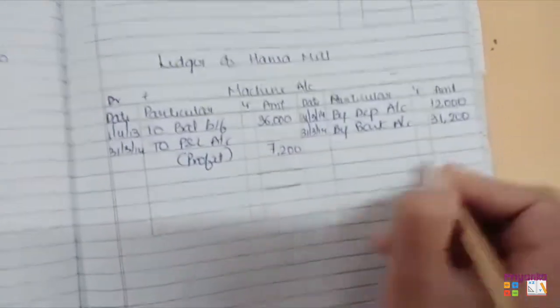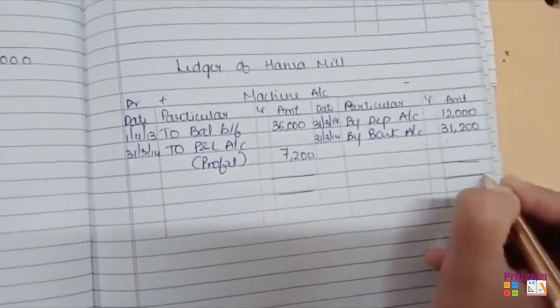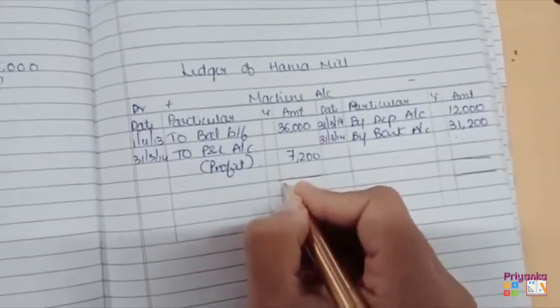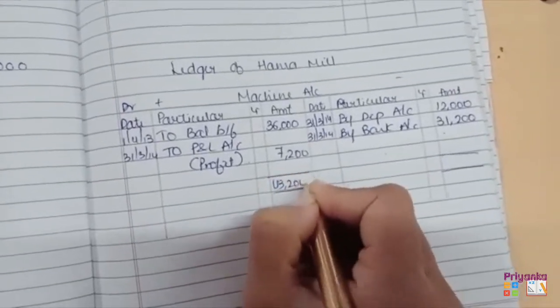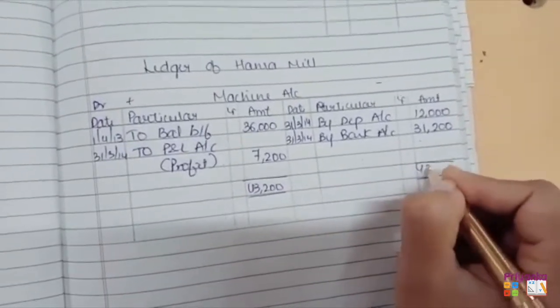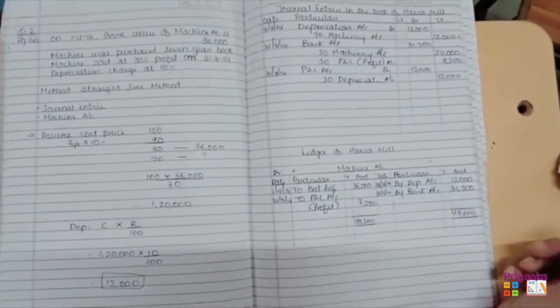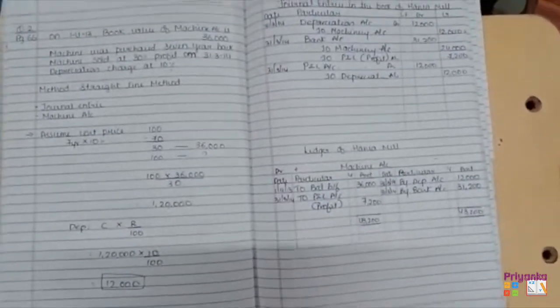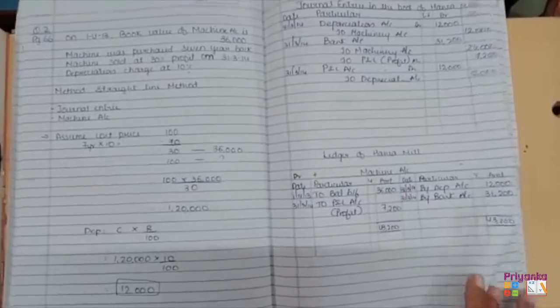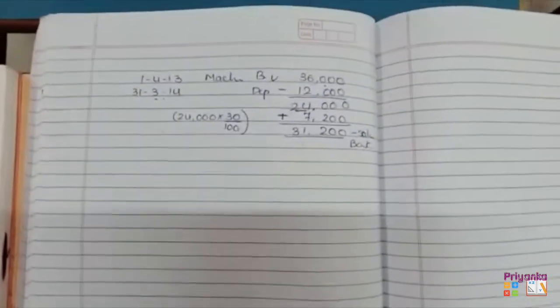Now we'll make the total of both sides. And here I found it is 43,200, and over here also 43,200. So here we got a tally with the machinery account. So this is the question. You can pause it and write it down. And here is the calculation for it.